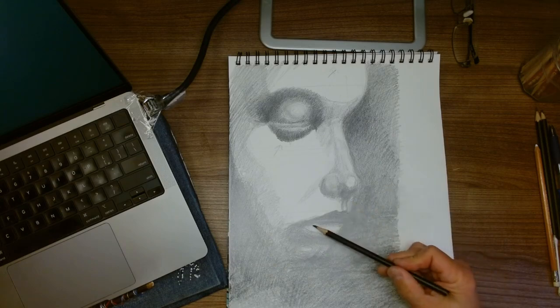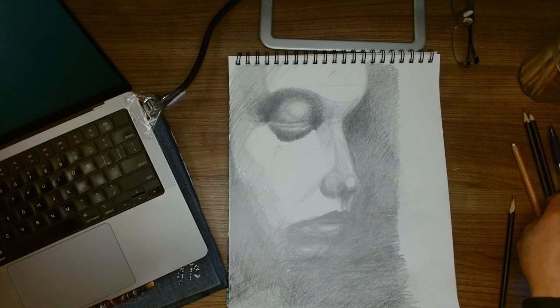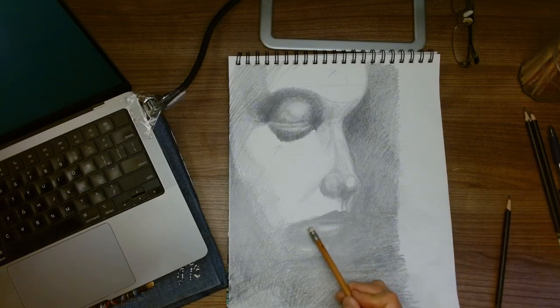And I really don't want to work with texture of the lower lip right now. And on the lower lip, there's a little highlight. The edge of that lip right there is lighter. And there's a highlight right there. Highlight right there.